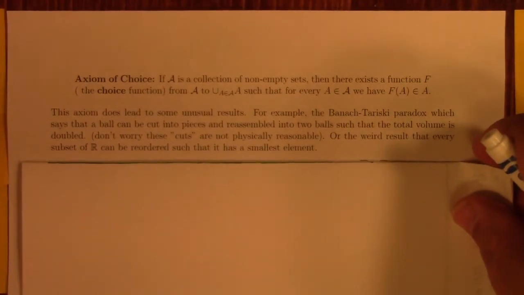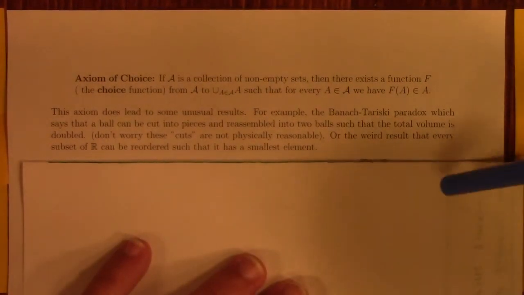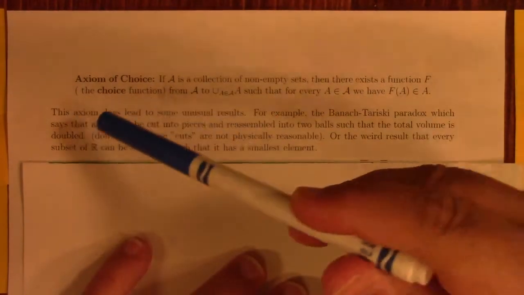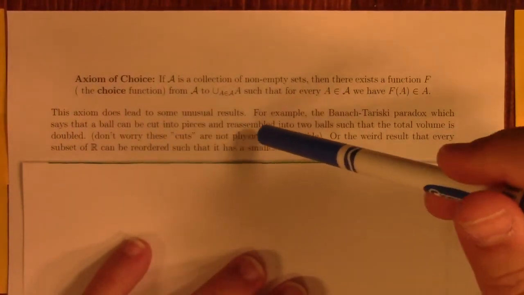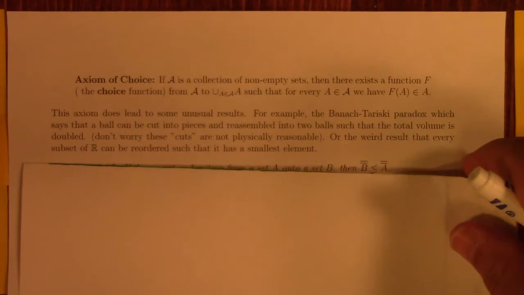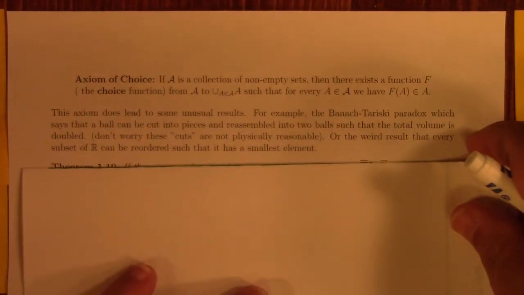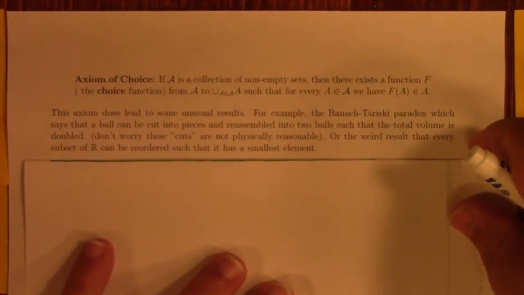And also the weird result, this is more bizarre: every subset of the reals can be reordered such that it has a smallest element. Now that's one of those things that people say, but ask them to do it and they can't.